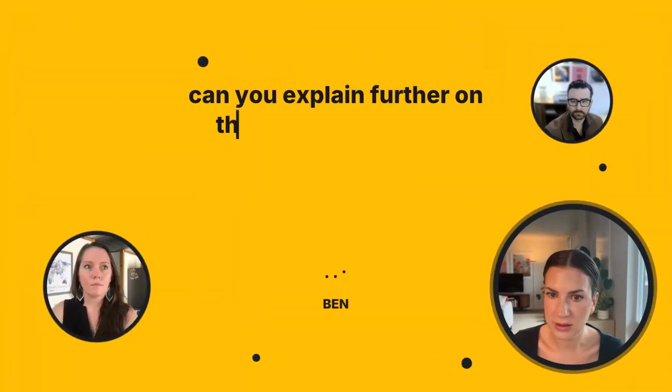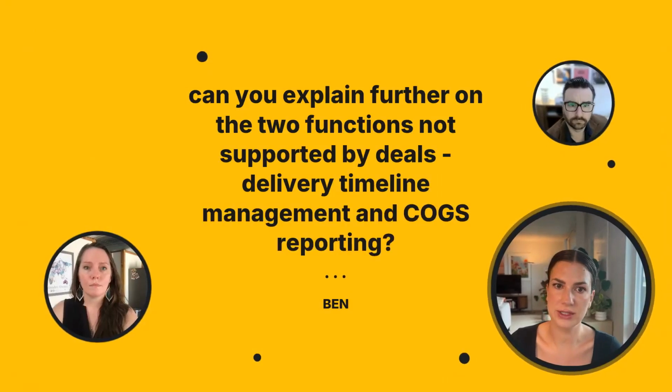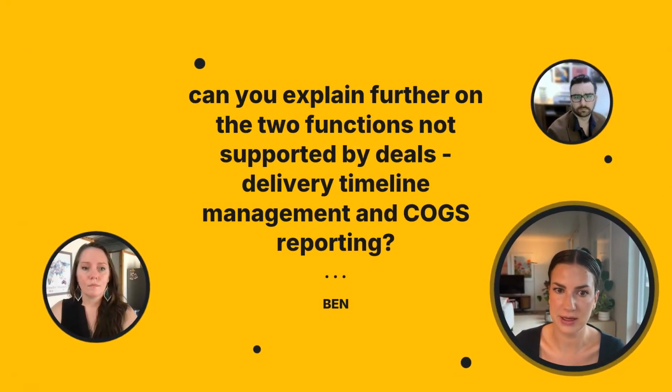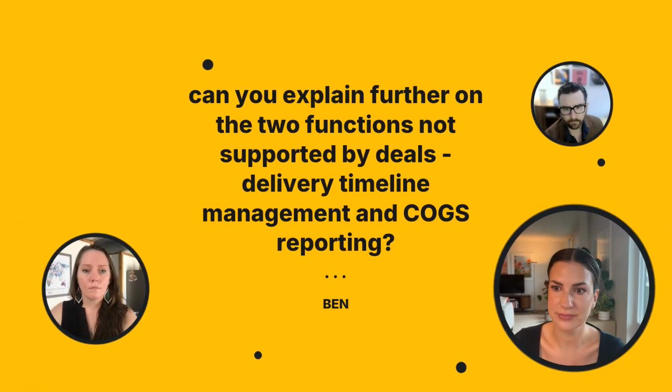Cool. One of the next questions, I can actually pop it on the screen here, but can you explain further on the two functions not supported by deals, delivery timeline management and COGS reporting that you had on that slide previously? Sure.